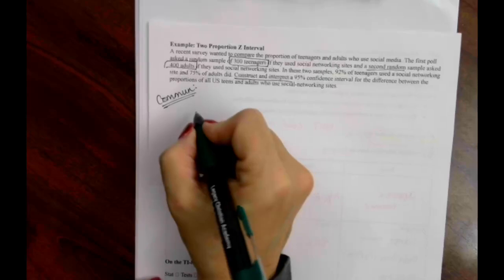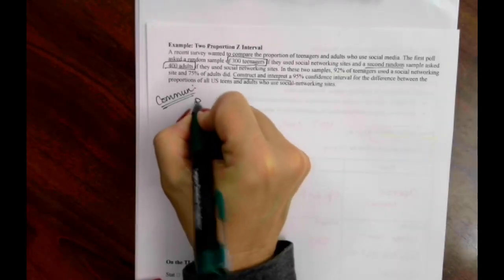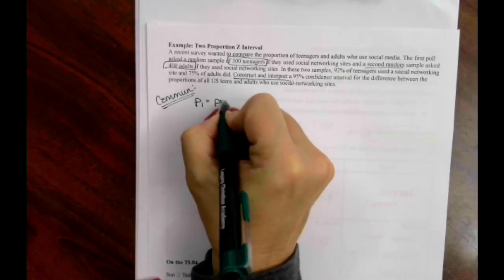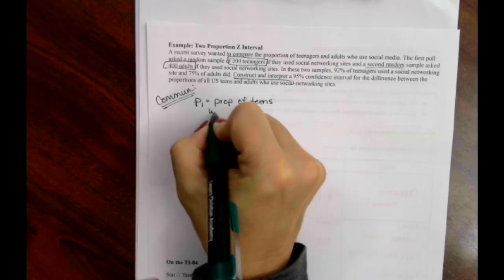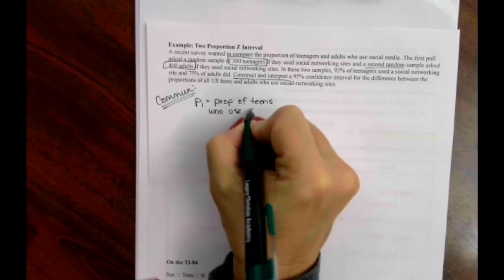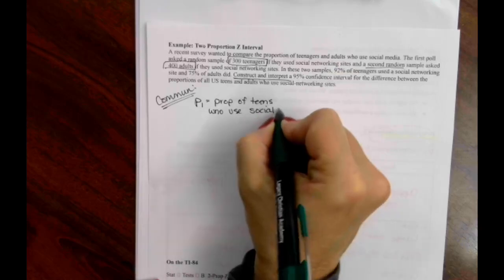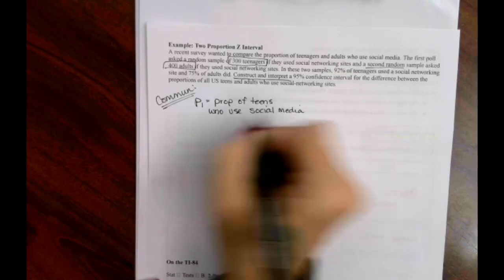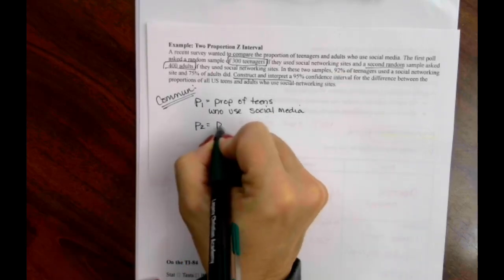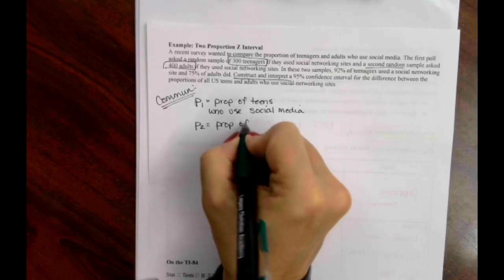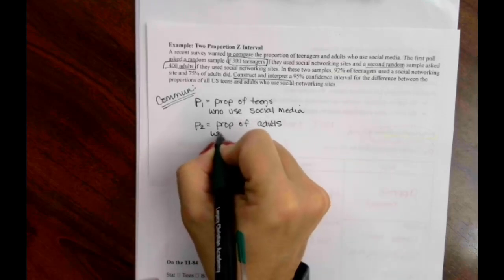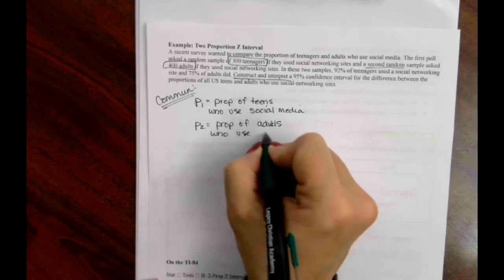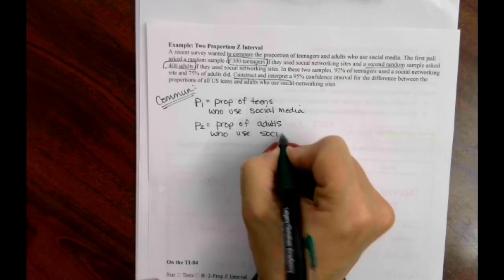So with my communicate, I am going to go ahead and say that p1 is the proportion of teens who use social media. p2 is going to be my proportion of adults who use social media.